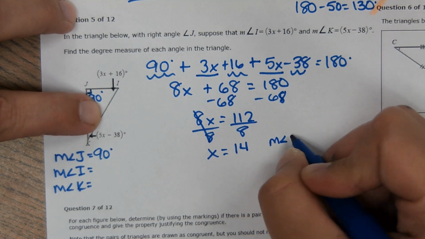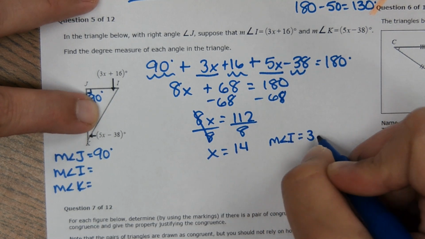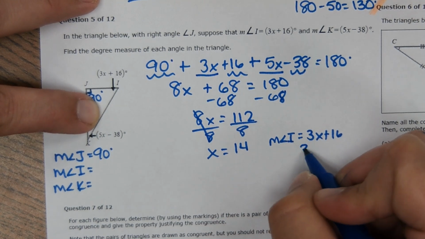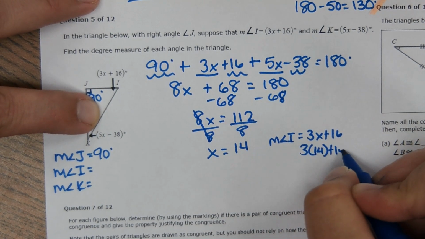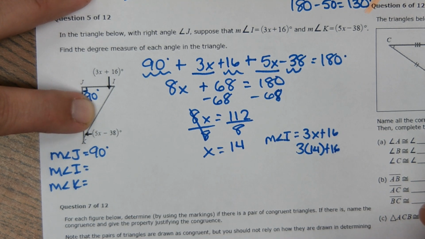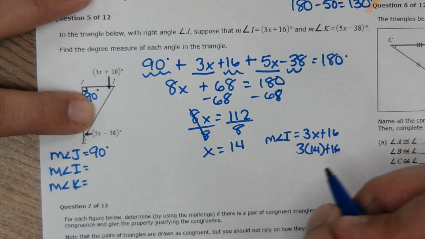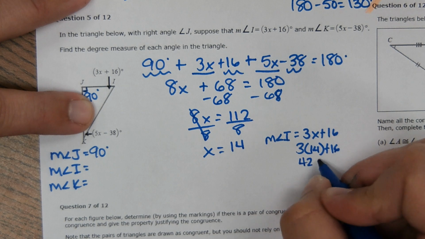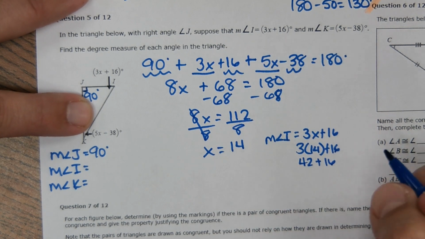The measure of angle I is 3x plus 16, and I can plug in the x. So 3 times 14 plus 16. 3 times 14 is 42 plus 16.